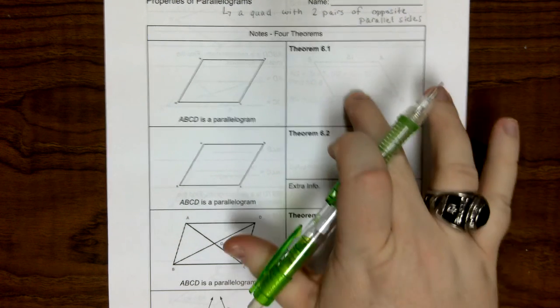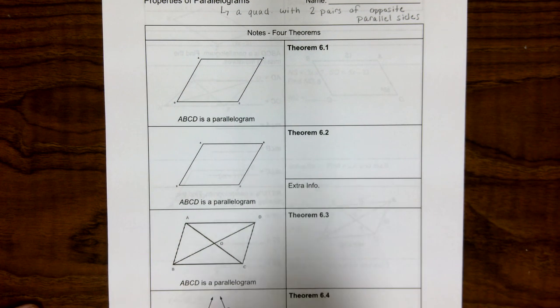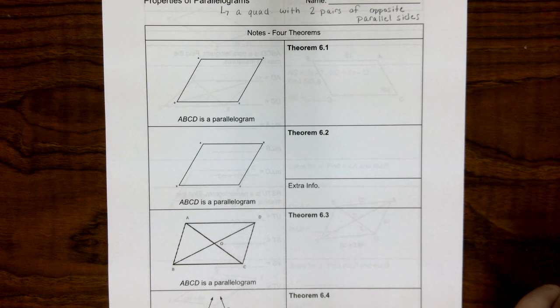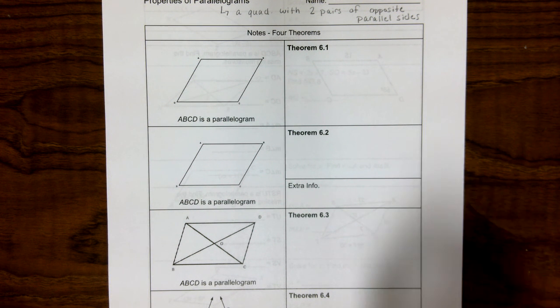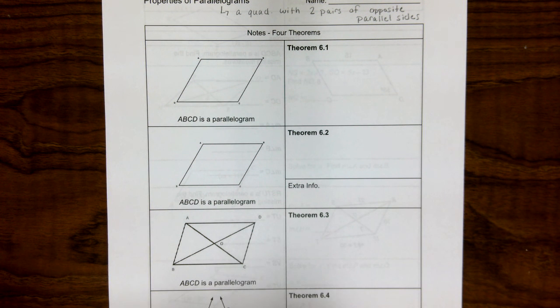There's 3 big theorems we're going to talk about, and if we had time, I would give you an actual parallelogram with measurements, and I would have you kind of self-discover these. But for time's sake, I'm just going to give them to you so that we can just use them.